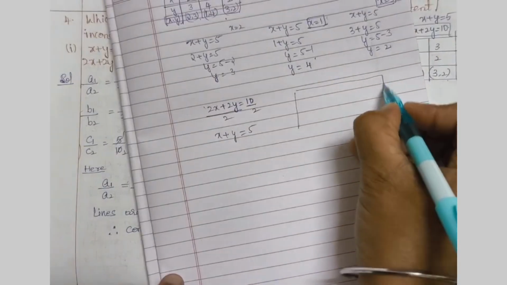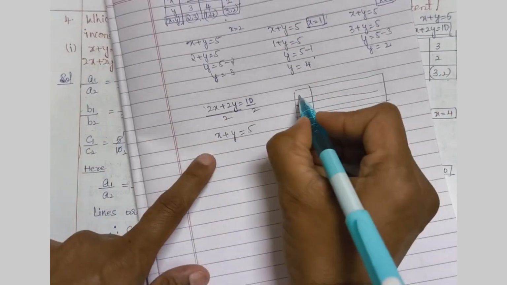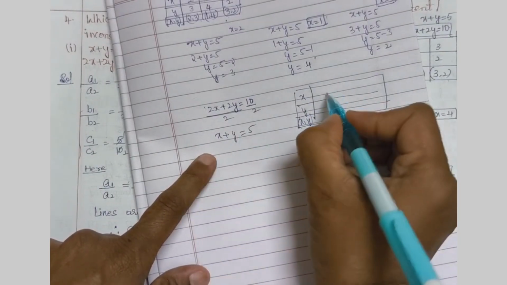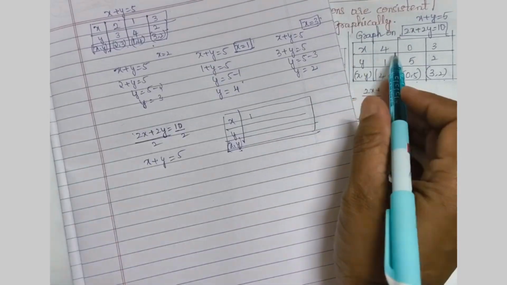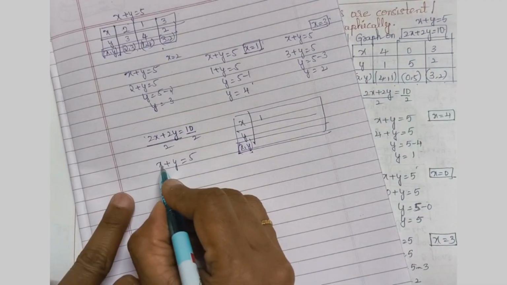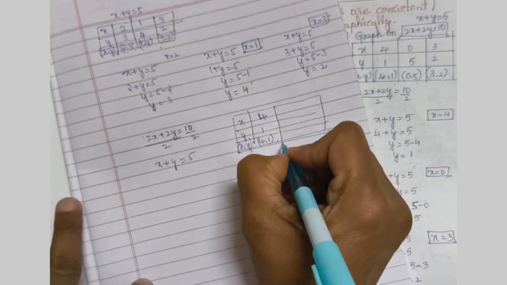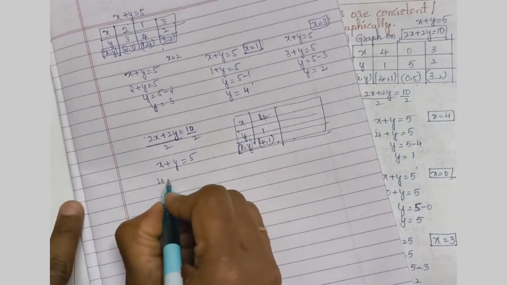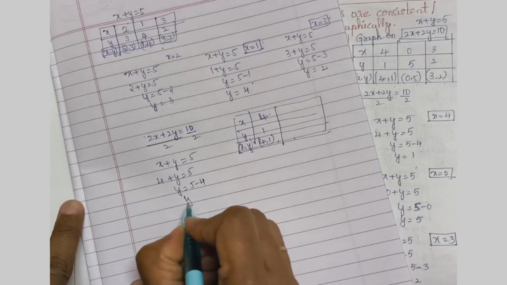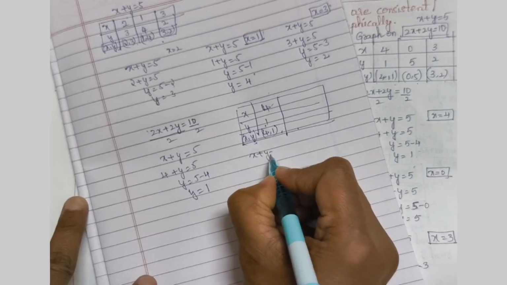X plus y is equal to 5. Again I am doing the graph. See, x plus y is equal to 5. X value, see here: x, y. I am taking x value 1, means y value... See here, any number you can take, not only this number. Here I am taking 4. X value 4 means y value is what? 1. So you take (4, 1). Do the solution also. Which x value am I taking? 4. 4 plus y is equal to 5. Y is equal to 5 minus 4. Y is equal to what? 1. So (4, 1).